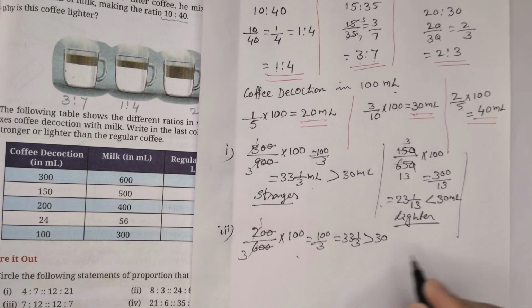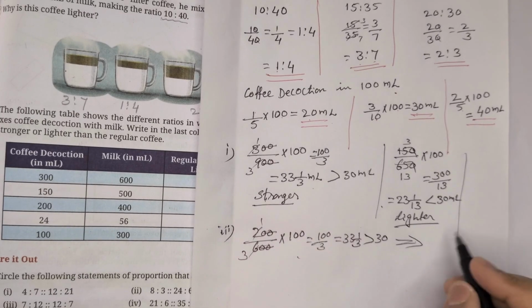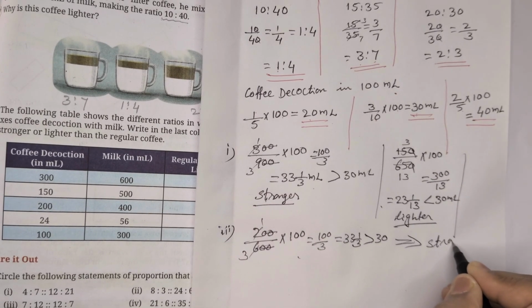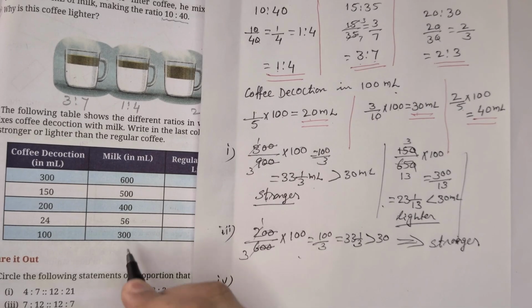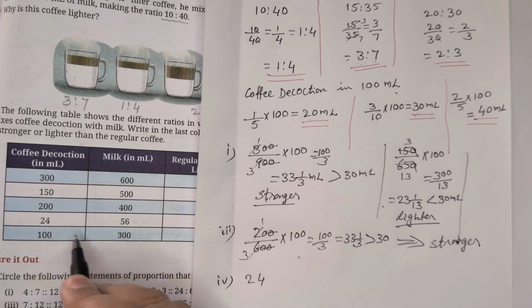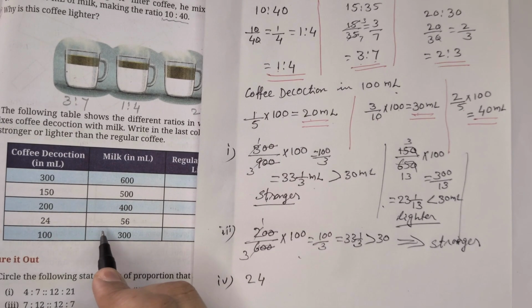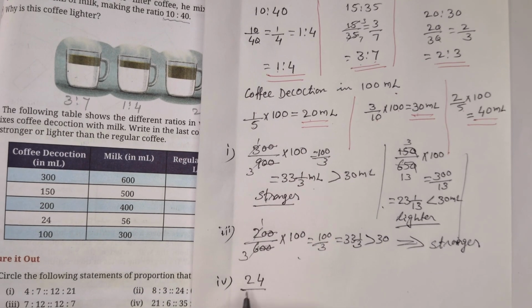Which means that is stronger. Next, fourth one. 24 total, 24 plus 56, 80.